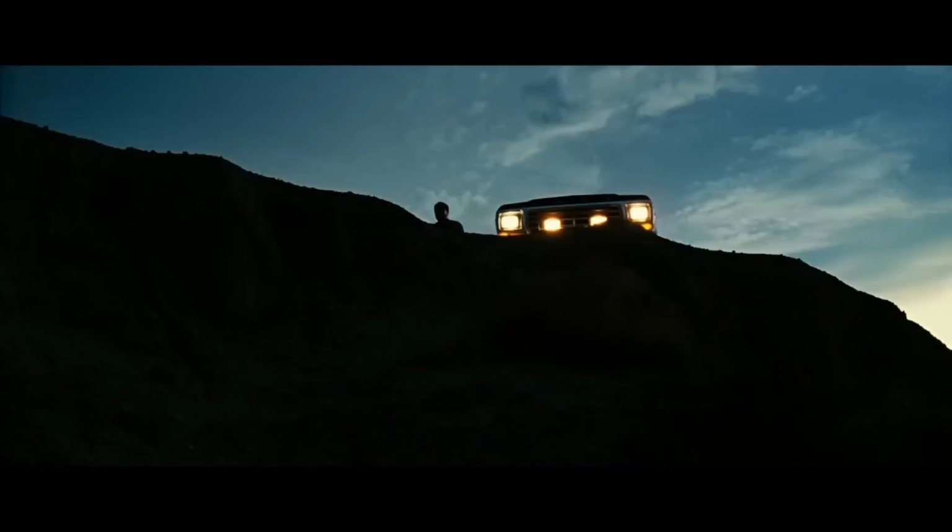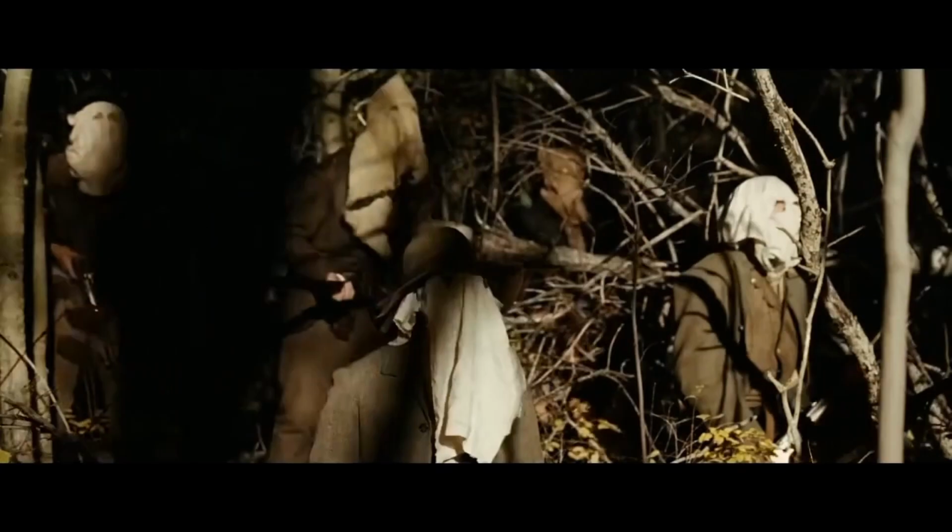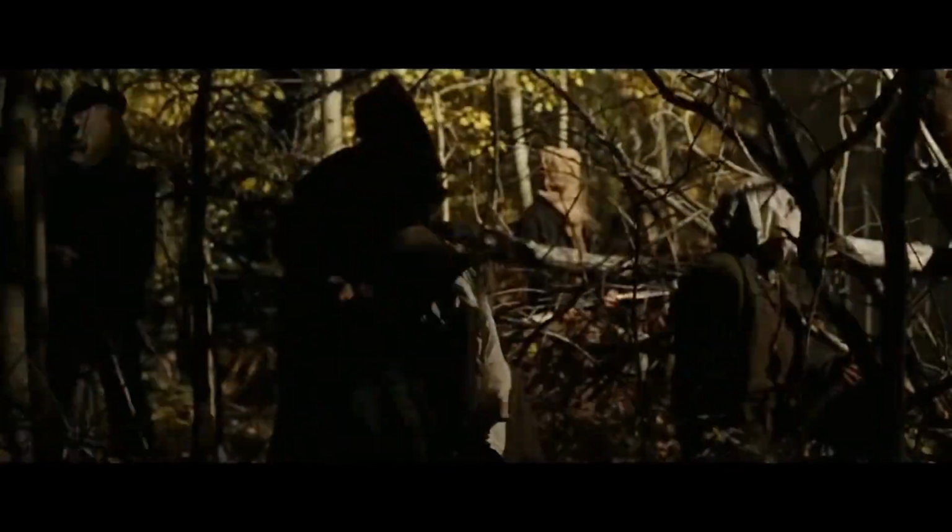The technique is most notable in his work on the films No Country for Old Men and Blade Runner 2049, where the lighting almost becomes a character itself, further developing the atmosphere of each scene.